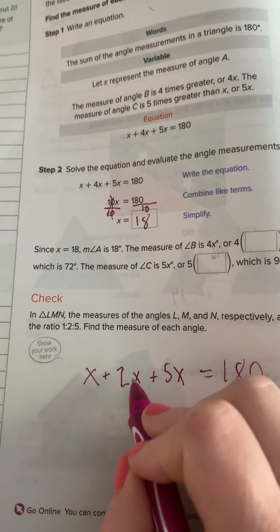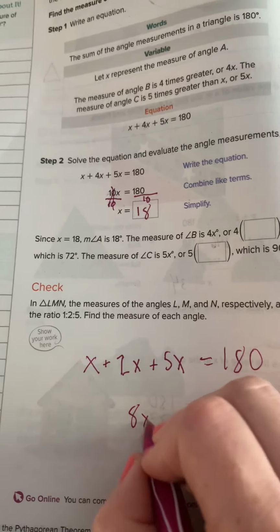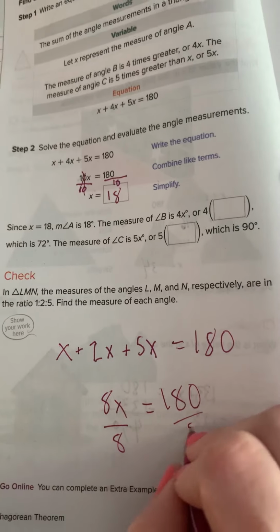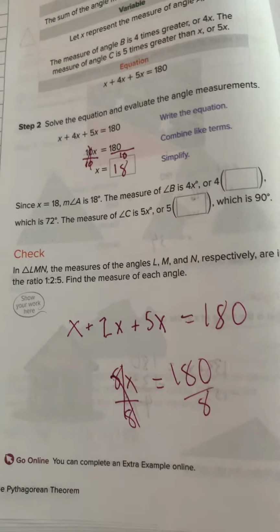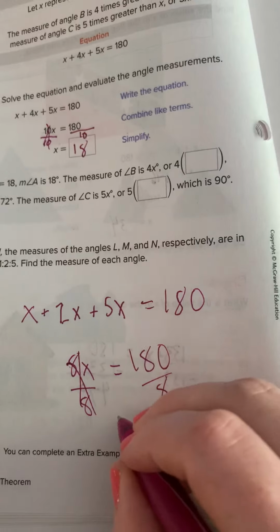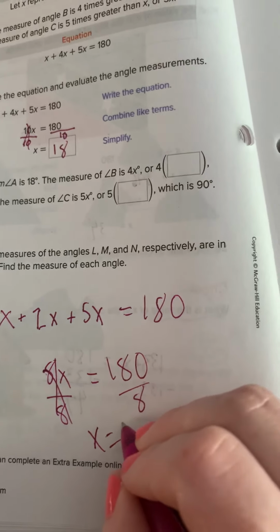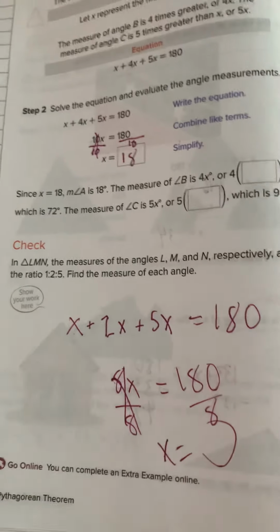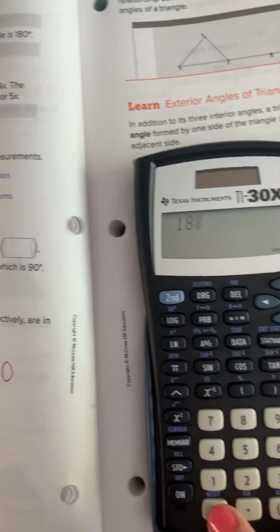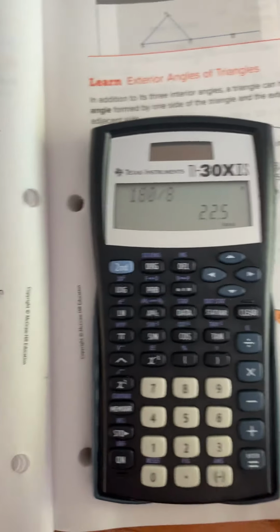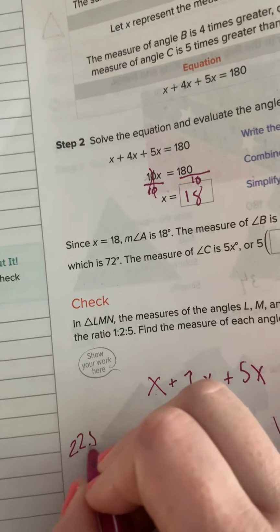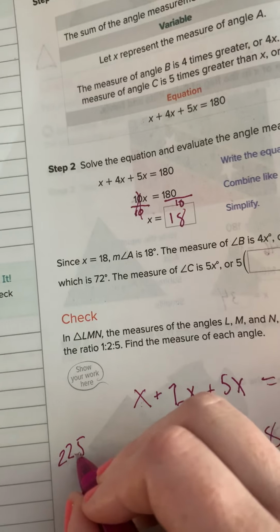Okay, so 5, 6, 7, 8. So that equals 8x equals 180. Divide by 8, divide by 8. Okay, you use your calculator. And then you would get it down to be x equals, and then the answer to this. And that would be whatever 1x is. So, well, we got time. Let me just do it real quick. We got some time. 180 divided by 8, 22.5. So that would mean one of the angles is 22.5 there, okay?